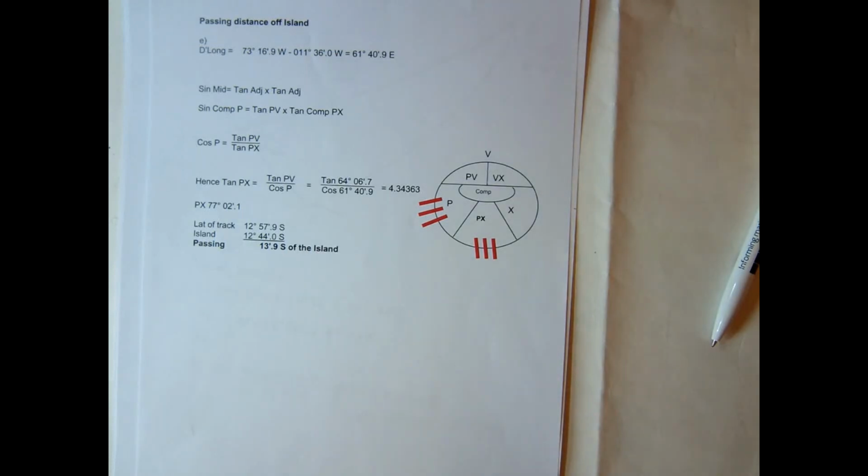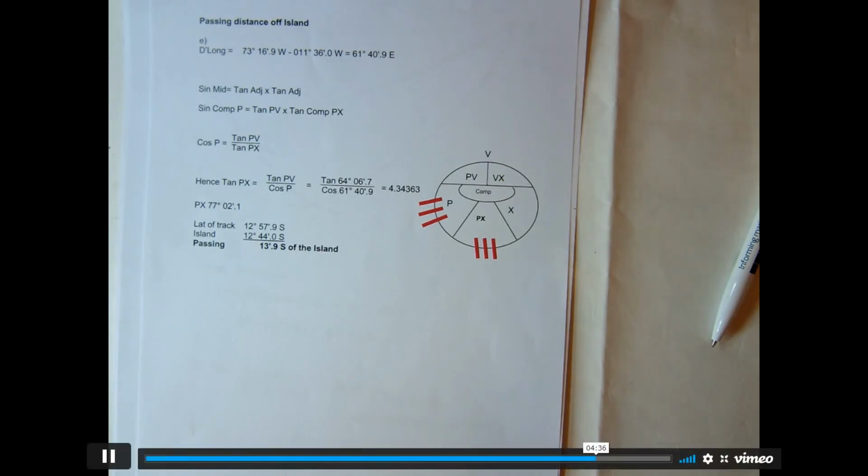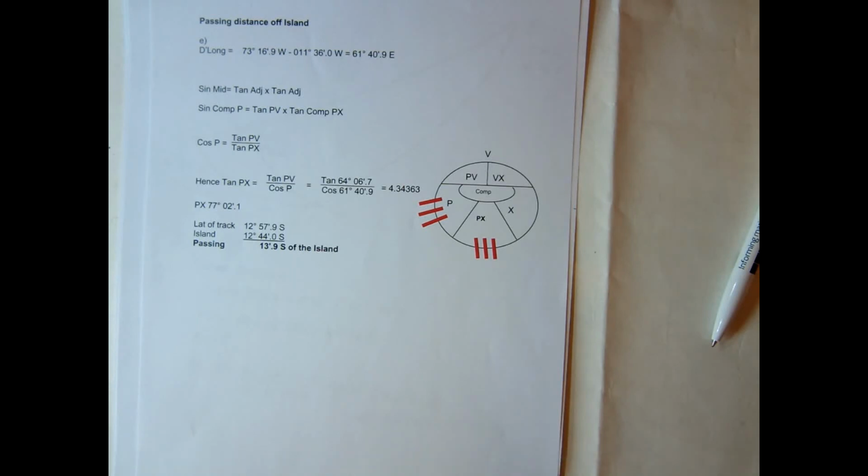So with these passing distance problems, the vertex is the key to solving this last part. Once you've calculated the vertex, you've got the latitude of the vertex, the longitude of the vertex, you'll be given information about the island, and depending on whether you have to calculate north or south like this, or east or west, you'll have the relevant information to solve the problem.